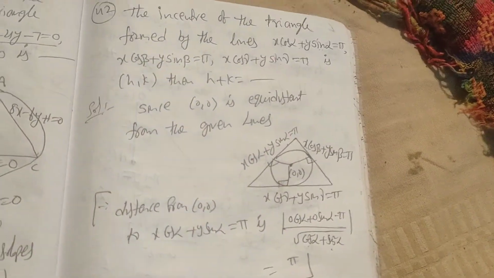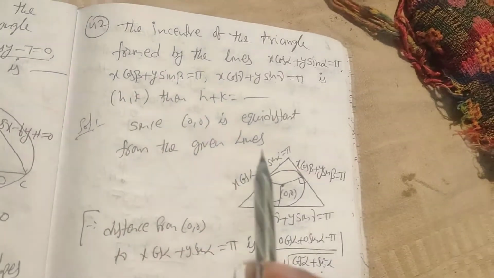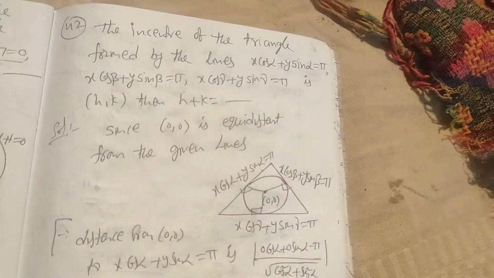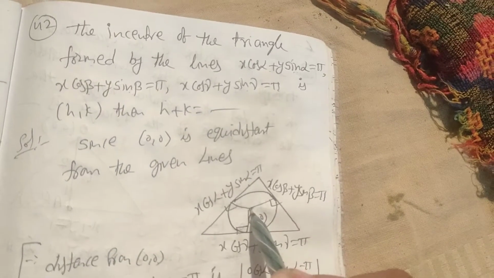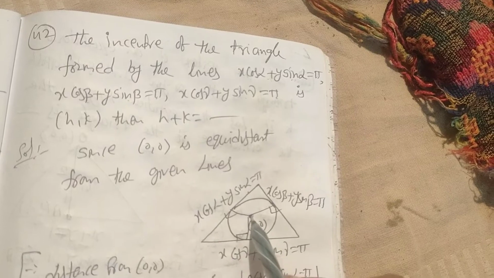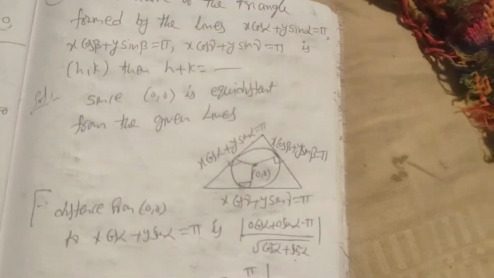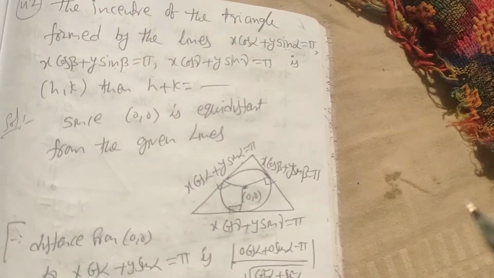Whenever you get like that, very clearly we can say that the incenter is nothing but the point 0, 0 only. Already I told you, from any point inside the triangle, if that point is equidistant from the sides of the triangle, then that point is nothing but the incenter of the triangle. I explained that at the start itself.